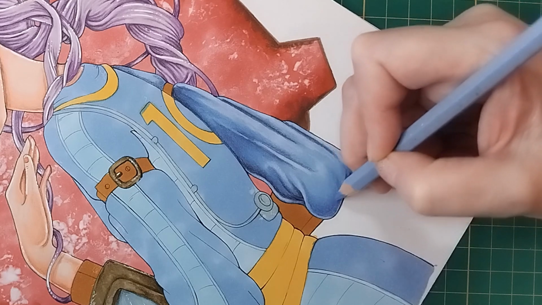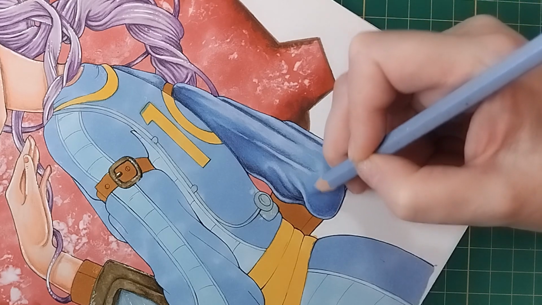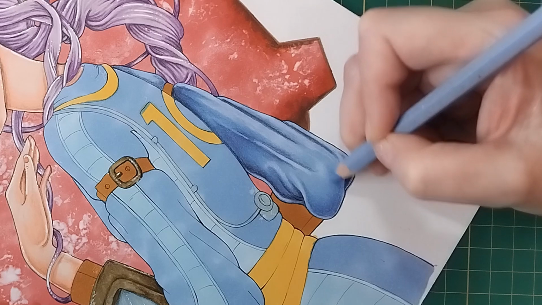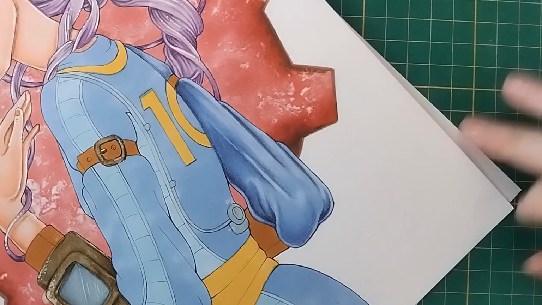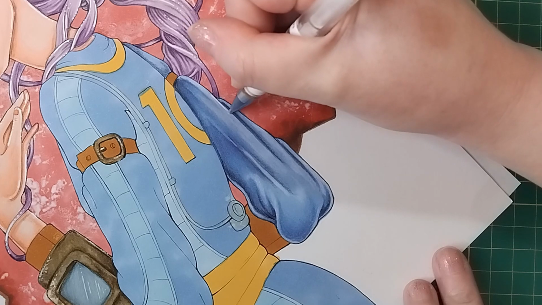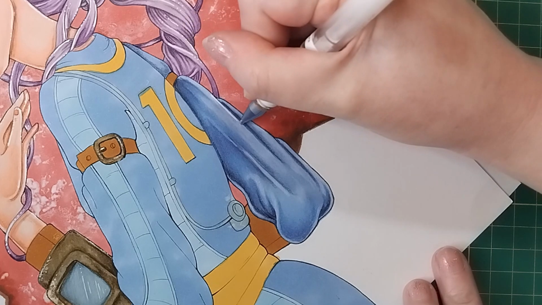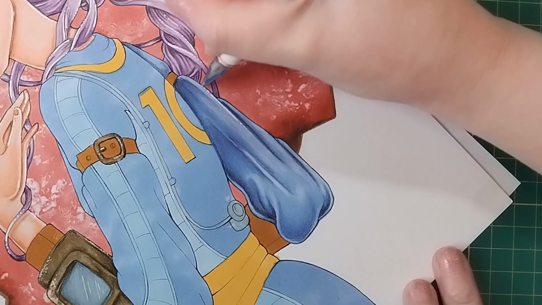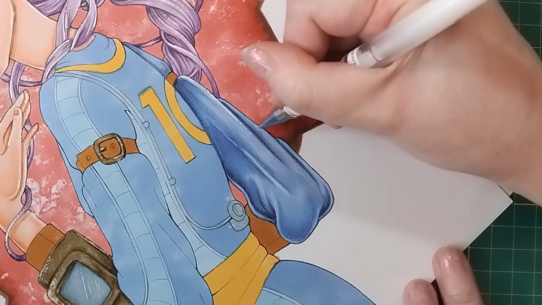Maybe stick to a one pencil set if that's how you like to work. I do tend to mix and match quite a lot. As I did say before, I'm not going for a super precious, proper blending and shading with this one. It's just for fun. So yeah, that's good enough for me, I think. Good enough for the end result I have in mind is the best way to put it.